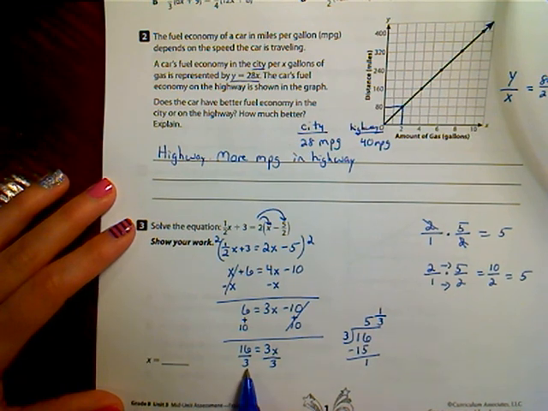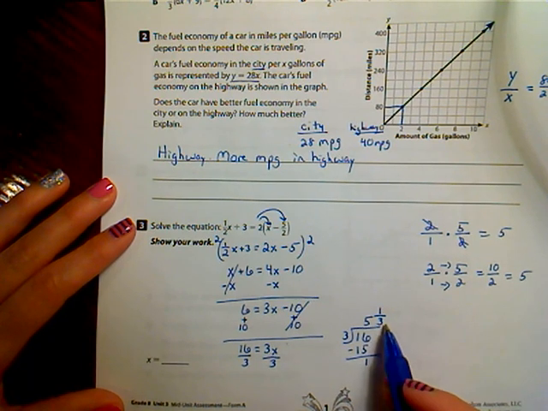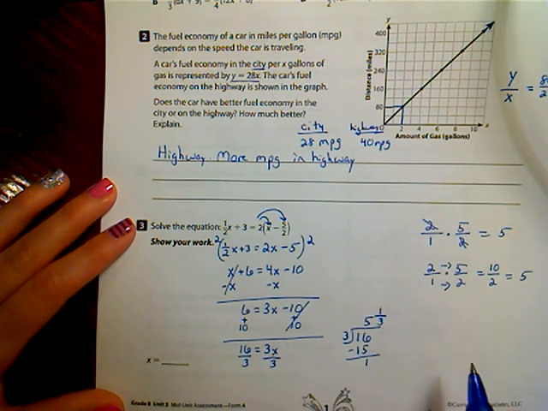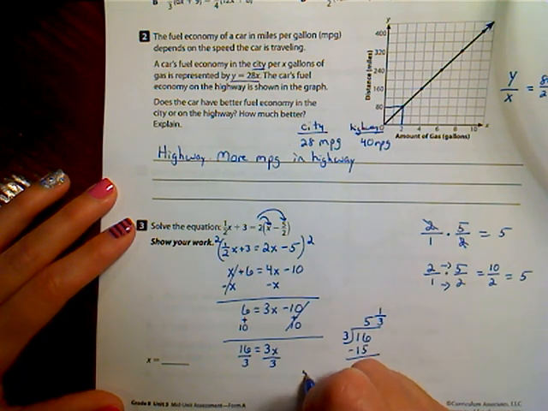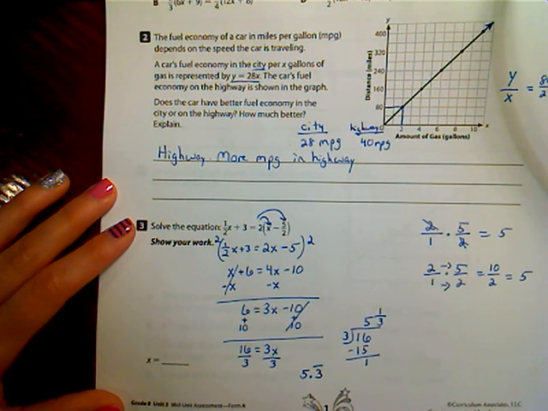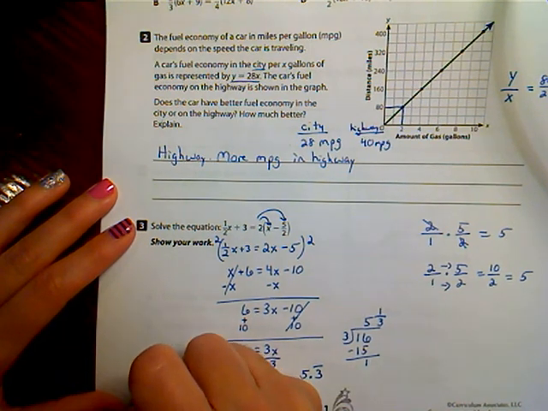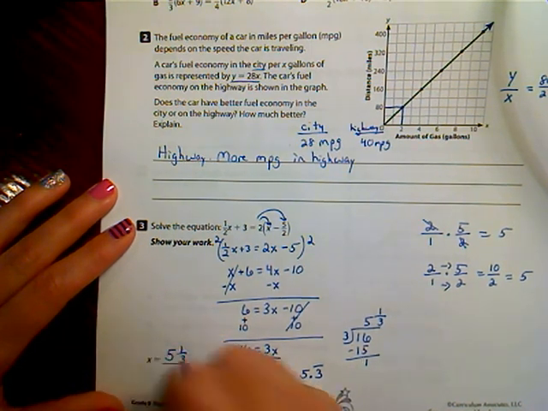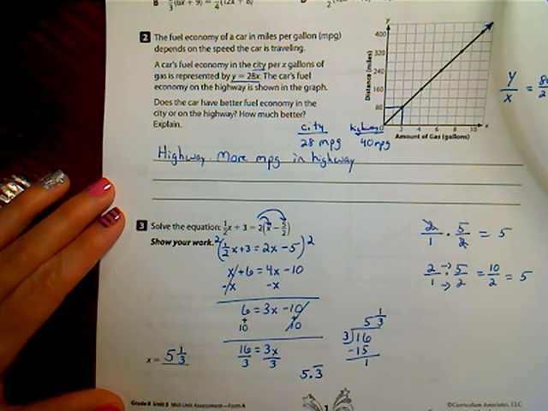You could also leave it as 16 over 3. It's a reduced fraction. It's improper, but it's okay. Or you could leave it as 5 and 1/3. Or you can even leave it as a decimal number, 5.3 repeating. So any one of these is a great answer choice to put down. The most important thing is you have your work shown.